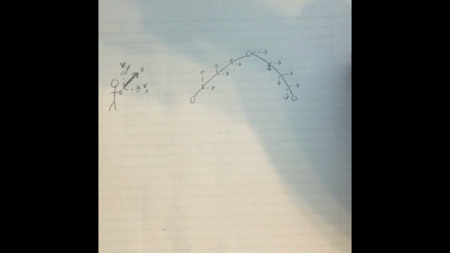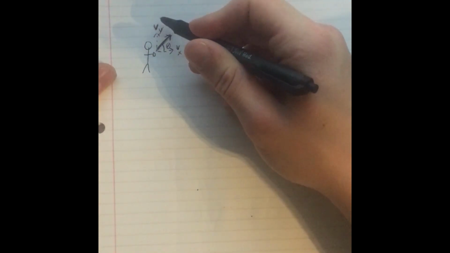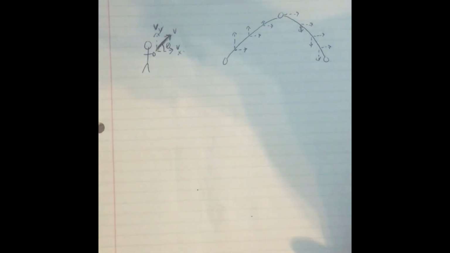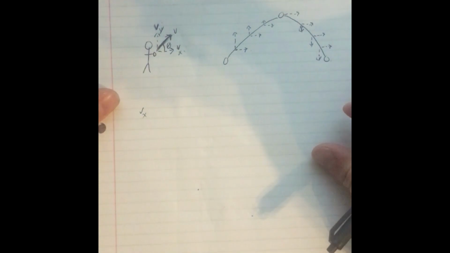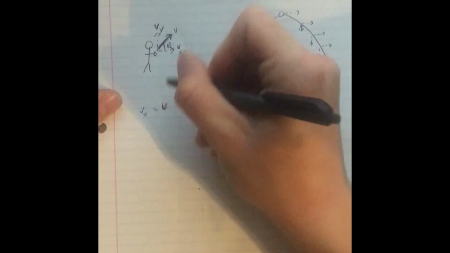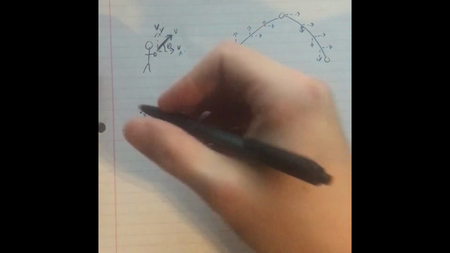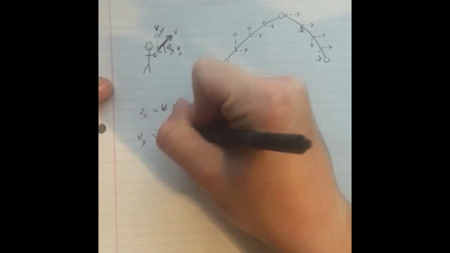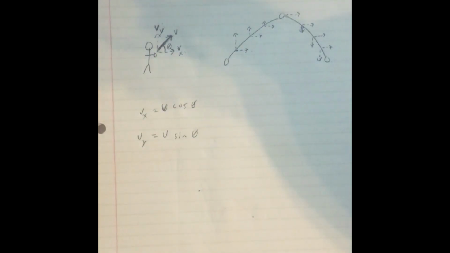If we have an angle at which the ball is thrown here, we can find its vertical and horizontal components of velocity by just using trig functions. Horizontal velocity is just going to be its velocity times the cosine of the angle of its movement, and its vertical velocity is just going to be its velocity times the sine of the angle of its movement.